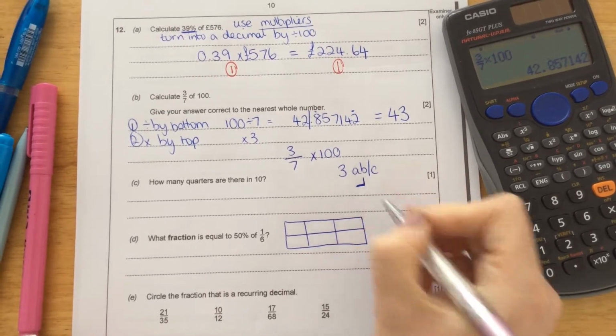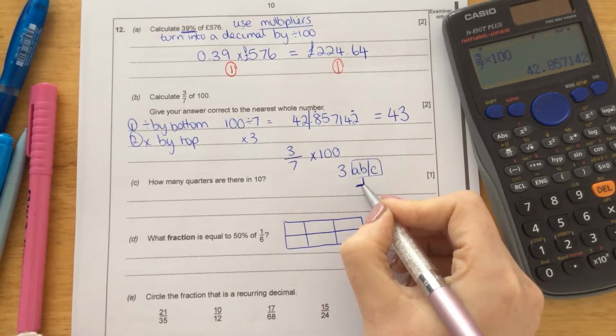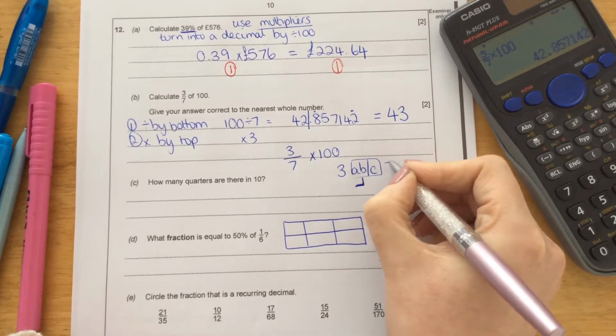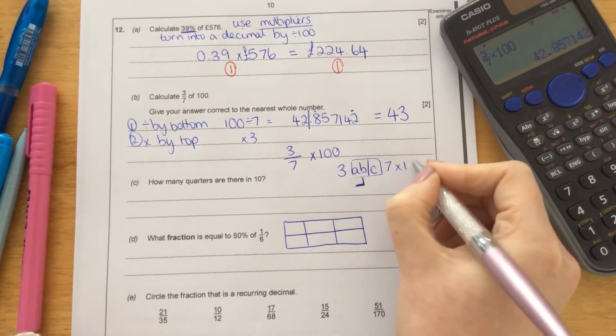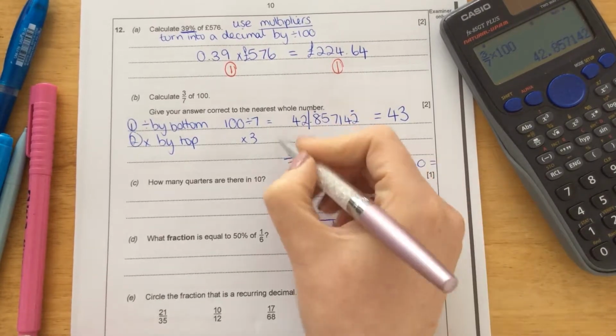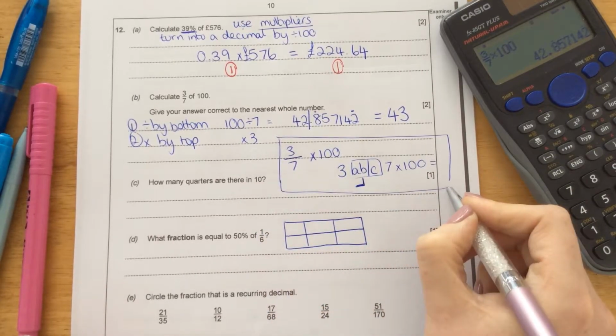That's what will show up. That means you've then gone into the bottom of the fraction. So 3/7 times 100 equals on your calculator. So that might be an easier method using the calculator.